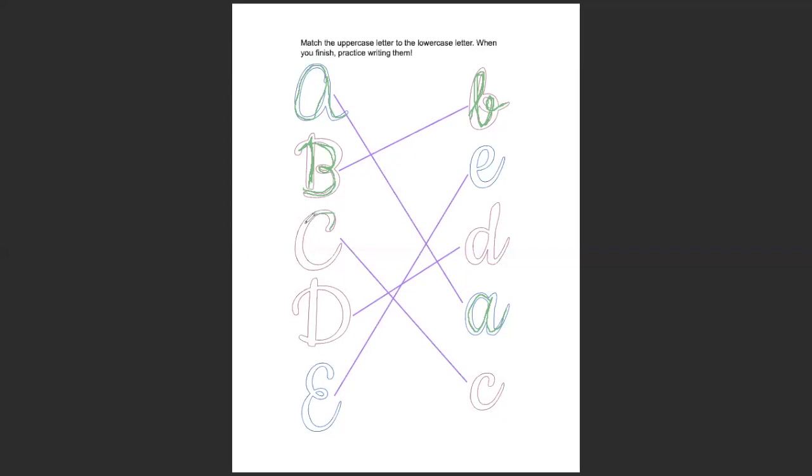These two are really cool. They look the same. The uppercase C, the big C, is just a bigger version. Sometimes we also write our C's like this, with a little tail.